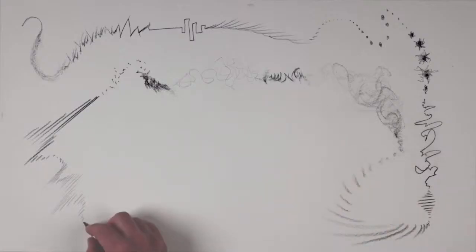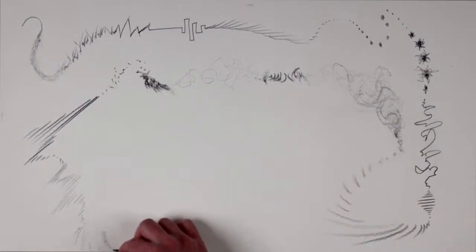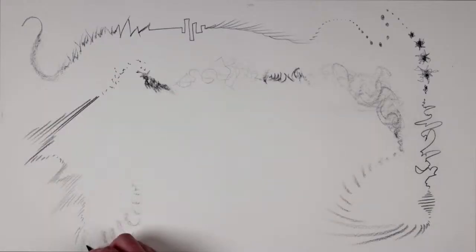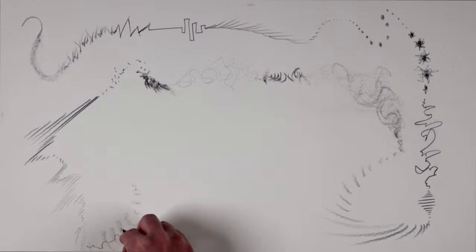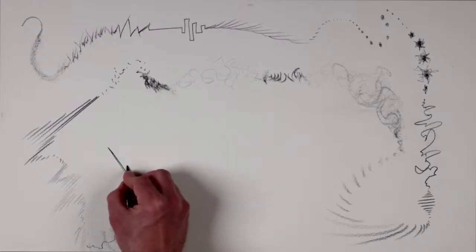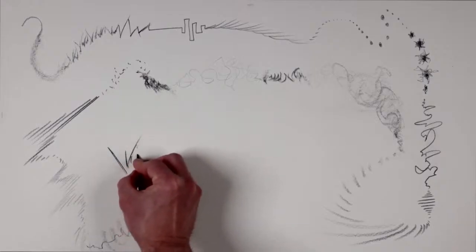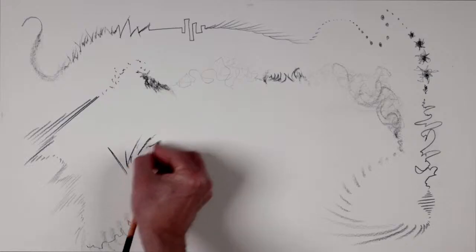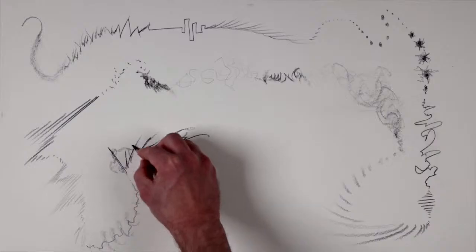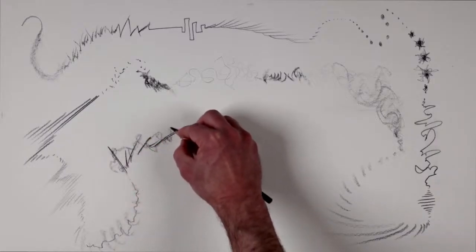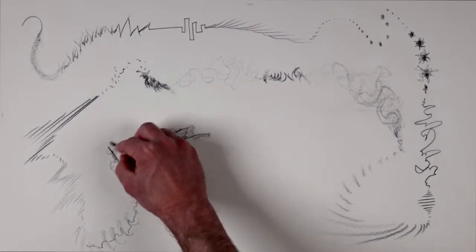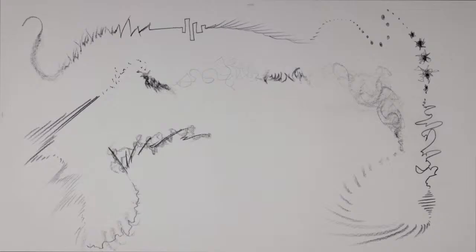So for this next section, I'm going to combine some incredibly soft marks with a harder line that runs through the middle of them. Next, I can create some sharp marks that are held together by some very fluffy, softer marks. So here I'm combining different kinds of lines together to create different effects.